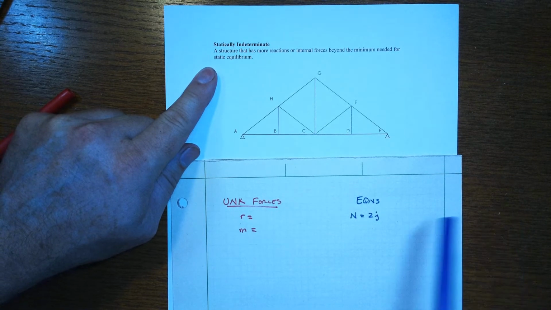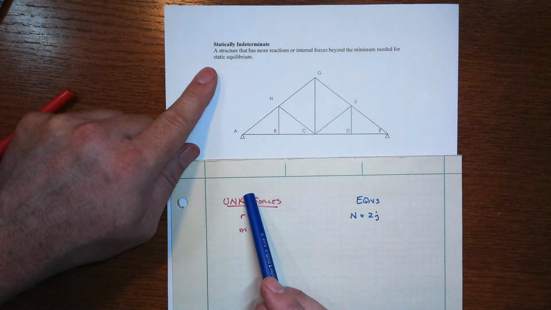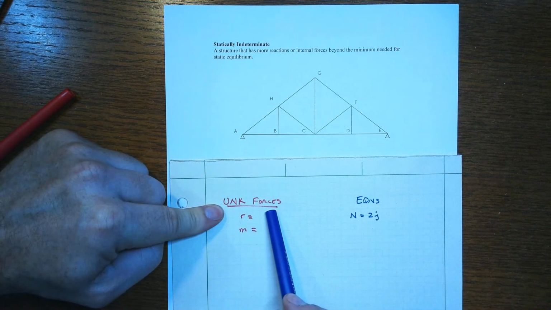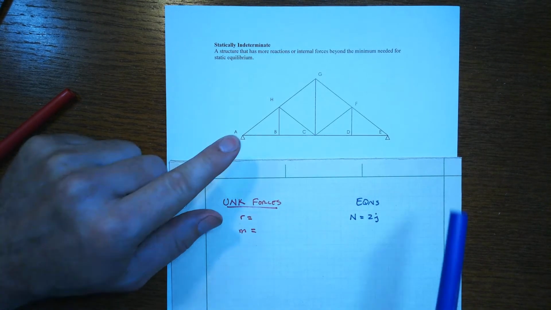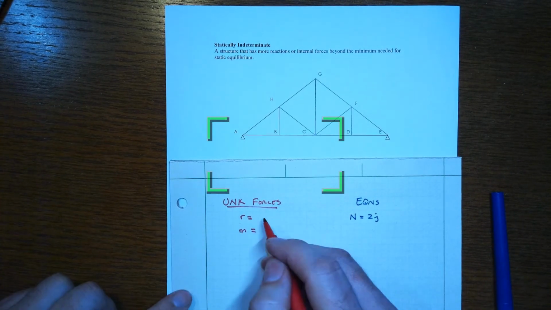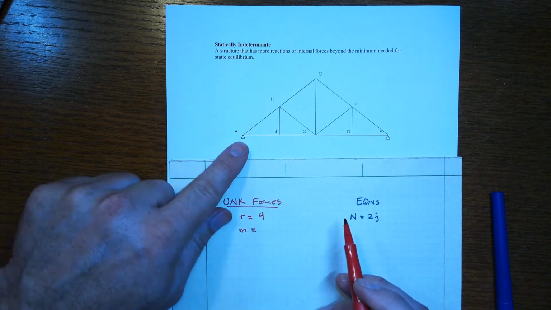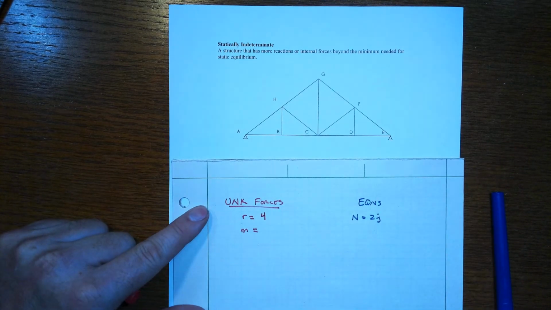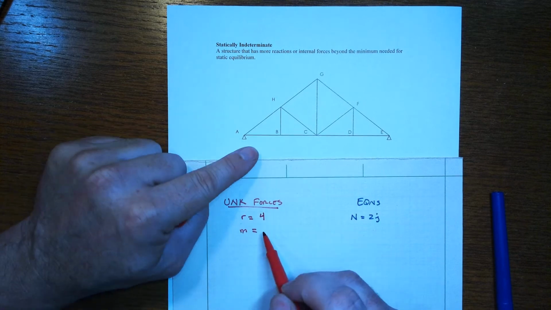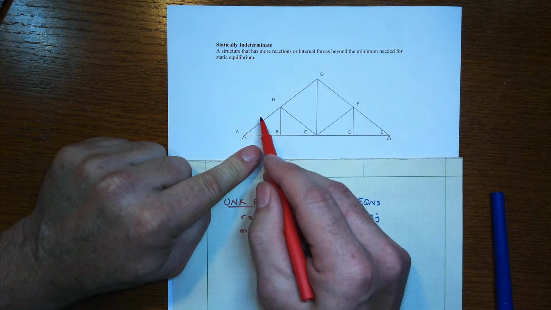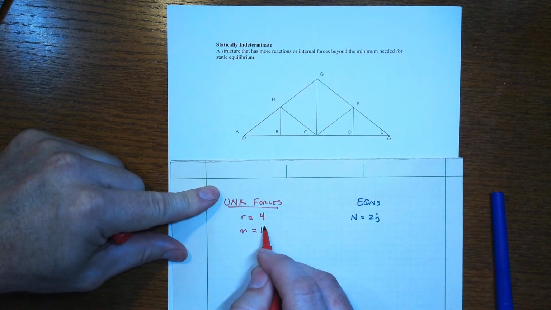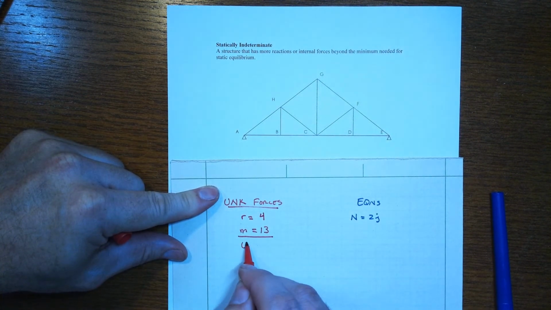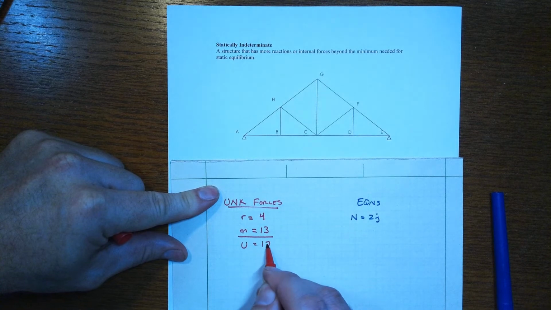Remember, what we're going to do is count up the number of unknown forces in our basic model. We have 2 pin supports, so that means that R is equal to 4. We have X and Y components at each of those 2 supports. Then we have 13 members: 1, 2, 3, 4, 5, 6, 7, 8, 9, 10, 11, 12, 13. So the total number of unknowns, adding those up, is 17.